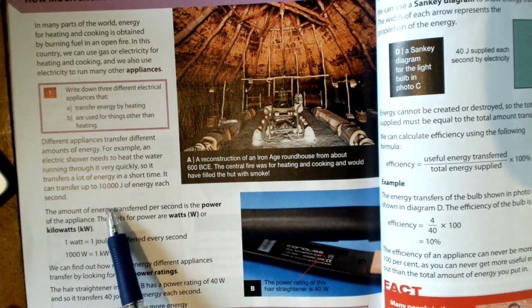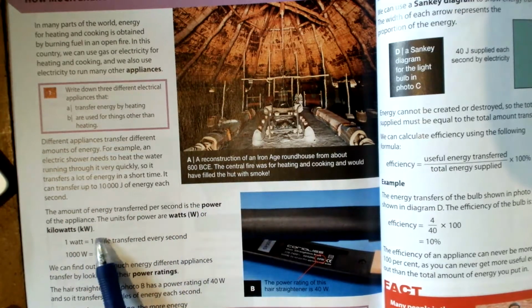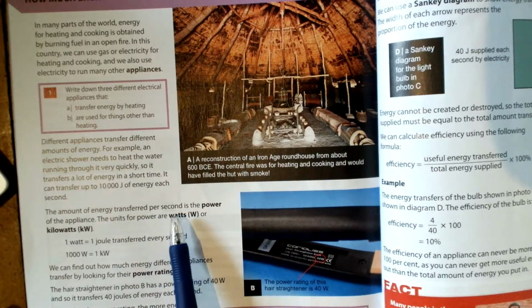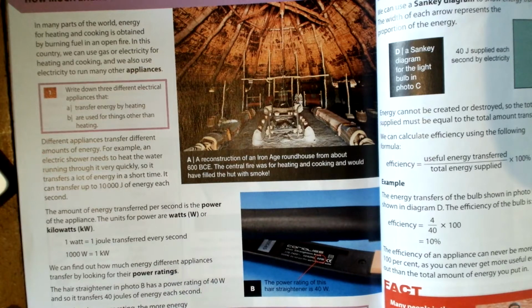The amount of energy transferred per second is the power of an appliance. The units for power are watts. So we've got a new unit here, watts, and a capital W if we want to write it down after a number, or kilowatts. Okay, 1 watt is 1 joule transferred every second, and 1,000 watts is 1 kilowatt.